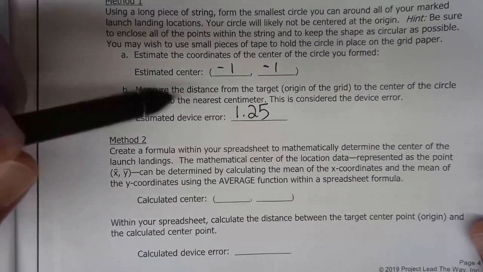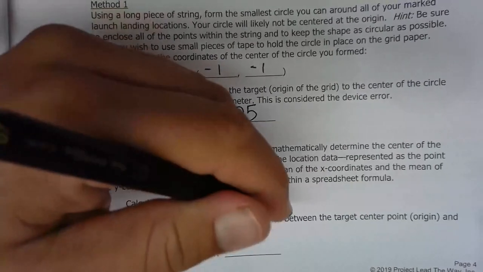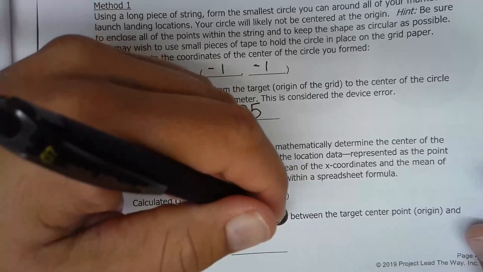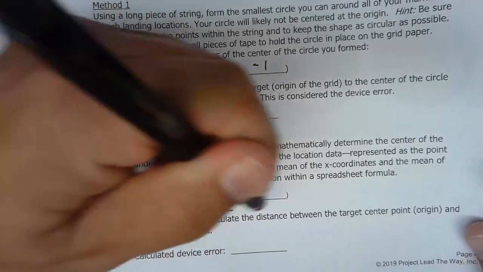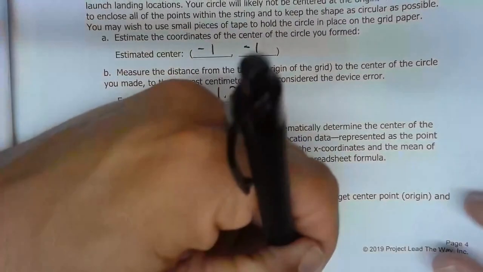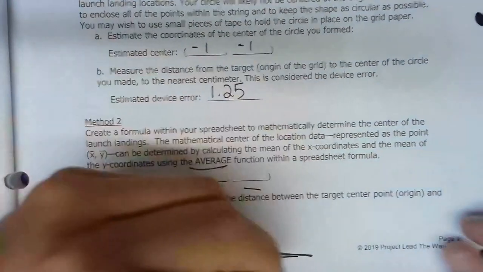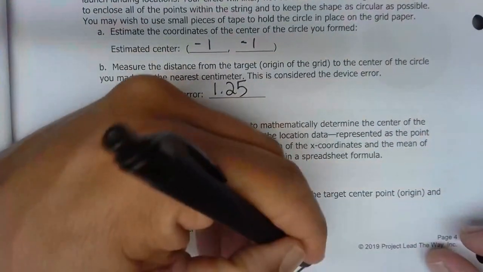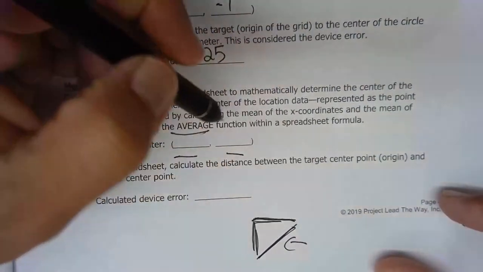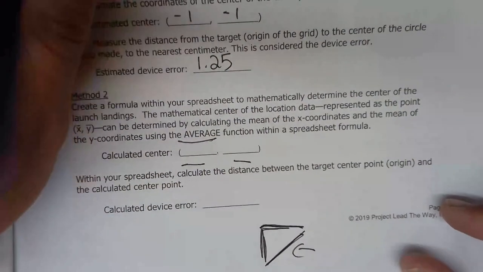So method two, you are going to use your spreadsheet. You are going to use the average function, and then you are going to calculate the distance between the targets. Once you find these centers, you are going to use a little bit of math. One of the sides, another side, and then you are going to find this side of that triangle. We'll talk more about that in the spreadsheet.